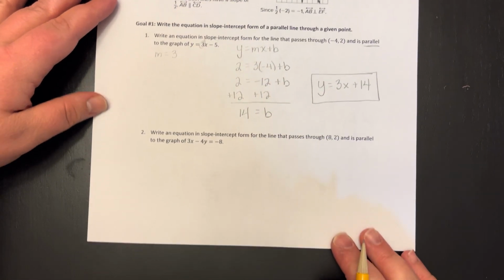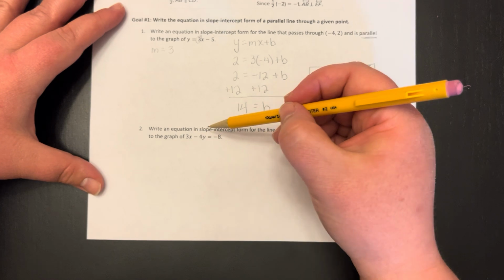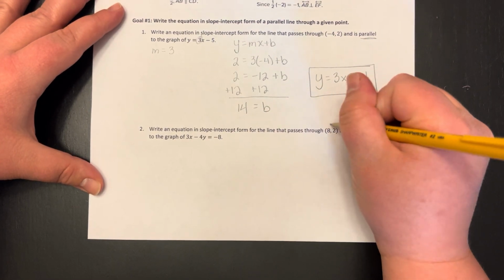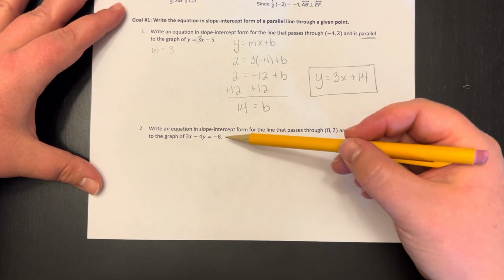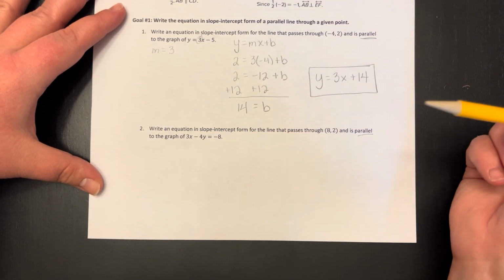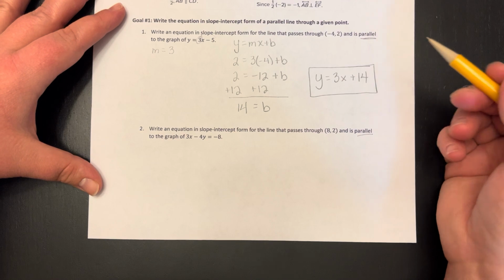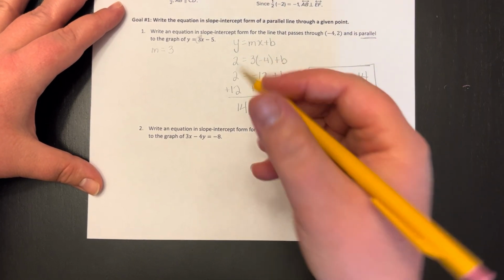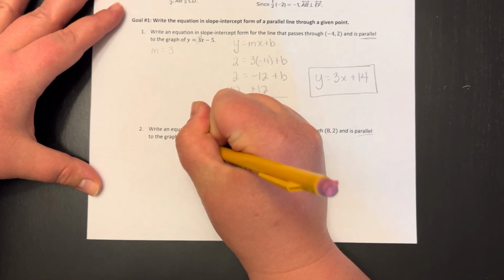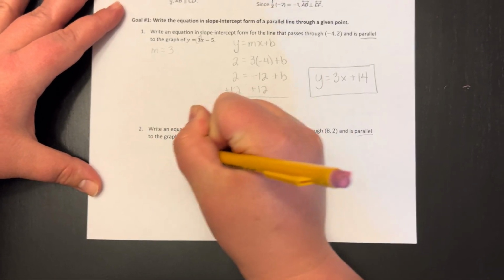Let's try another. Write an equation in slope-intercept form of the line that passes through 8, 2 and is parallel to the equation that you see here. The difference with this one is it is currently written in standard form rather than in slope-intercept form. So we need to convert it in order to find out what the slope is. We're going to start by subtracting 3x over to the other side.